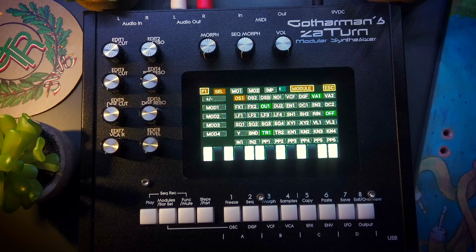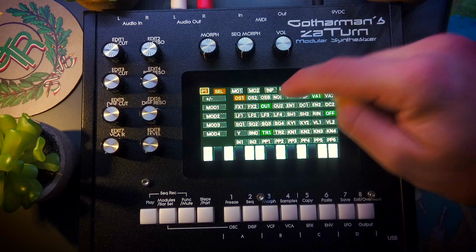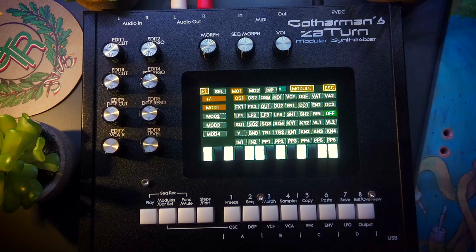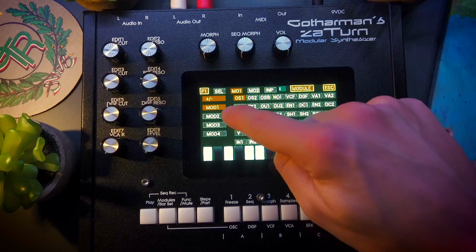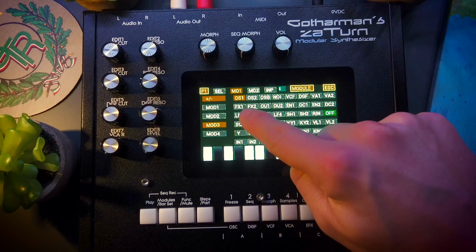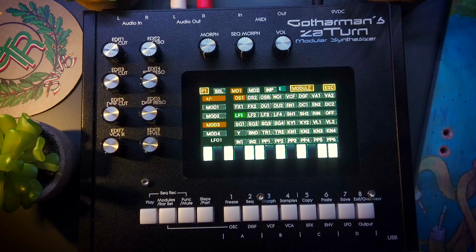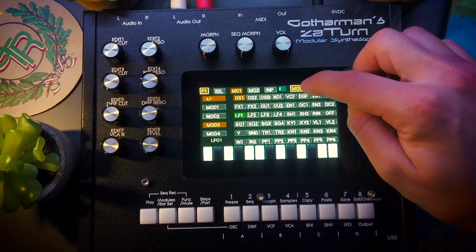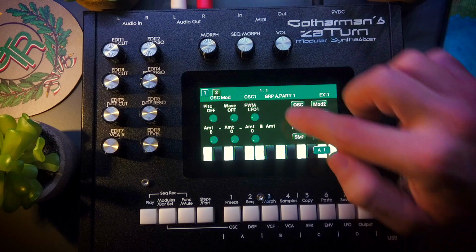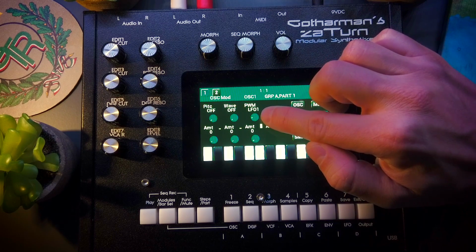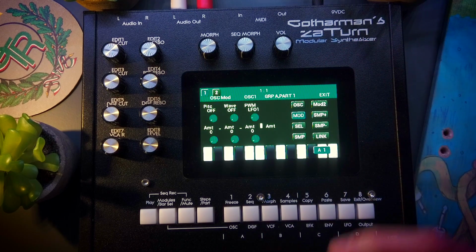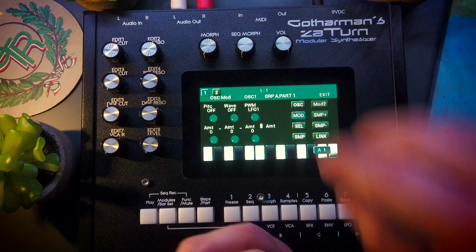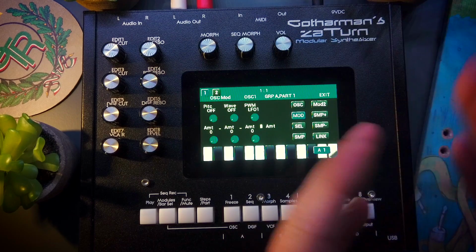For this, we will simply select oscillator 1, which is already selected, and then choose modulation, and then choose LFO 1 for modulation slot 3. And then we go back into the module page, and you can see that we have now selected LFO 1. So this is also a quick way to route several different sources into several destinations.